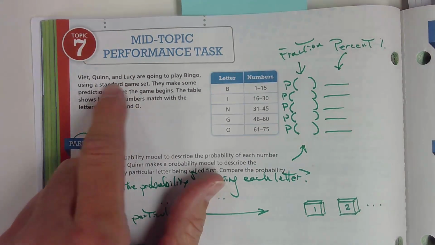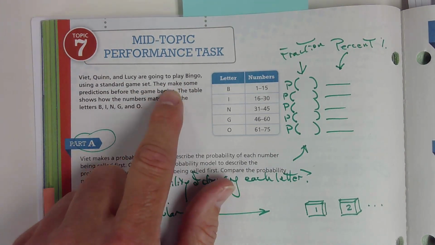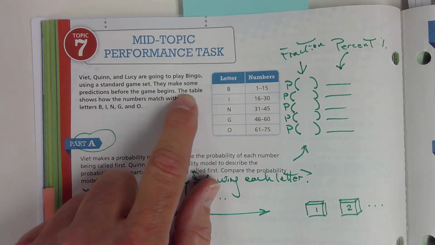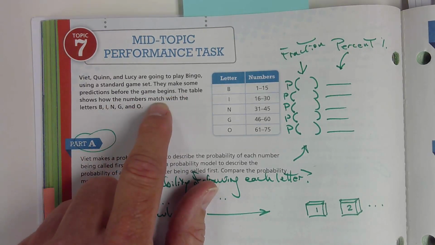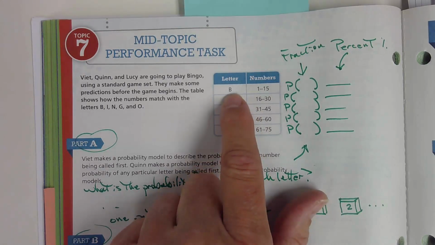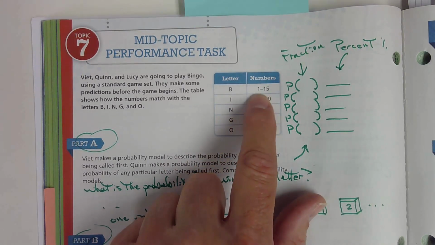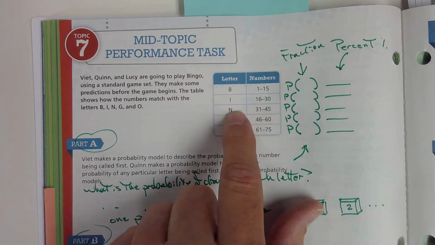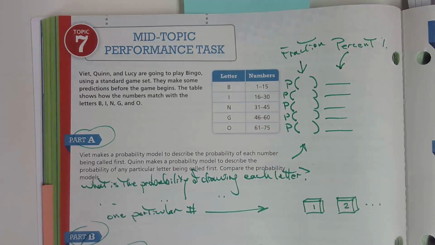So it looks like these 3 individuals are going to play bingo using a standard game set, and they make some predictions before the game begins. The table shows the numbers that match with the letters B-I-N-G-O. So B, it's the numbers 1 to 15. I, it's 16 to 30, and N is 31 to 45, and so forth.